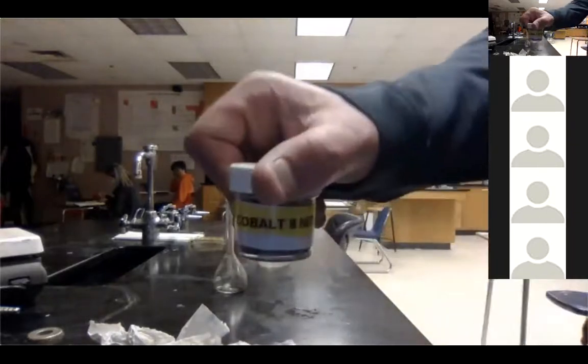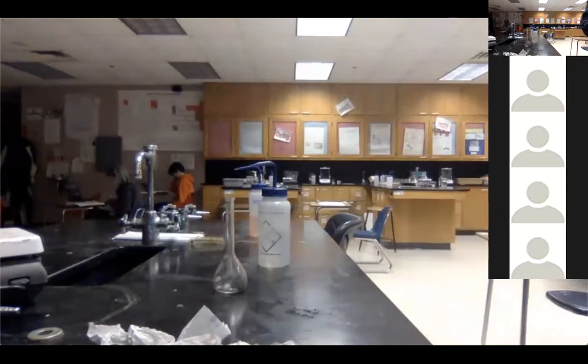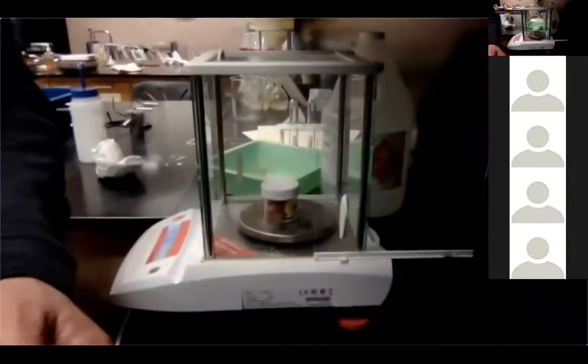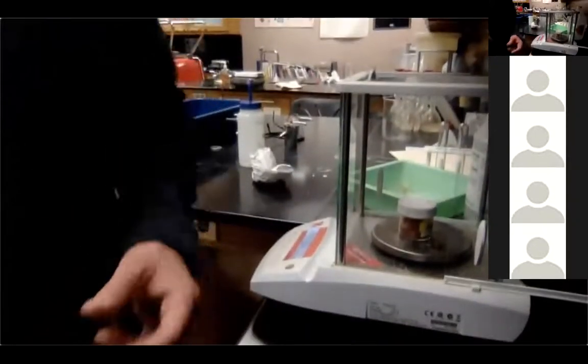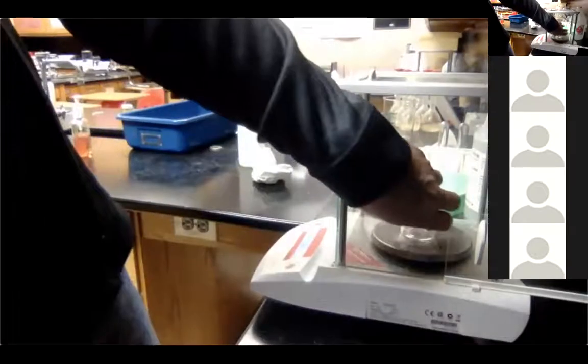So at each desk, there is some cobalt 2 nitrate. It just looks like a salt. I need a spatula. And remember, beakers and spatulas are all in the same drawer. It's the top left drawer. So I'm going to put the beaker on here. Right there's my beaker. I don't know if you guys will be able to see this as well. That's not my beaker. Right there's my beaker.